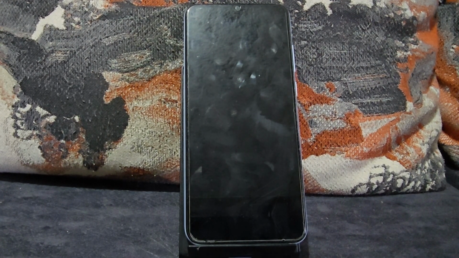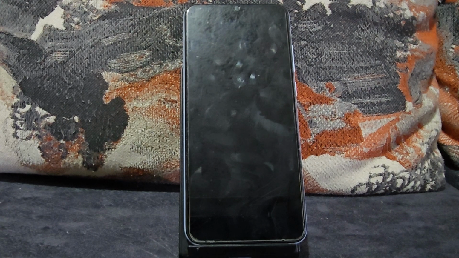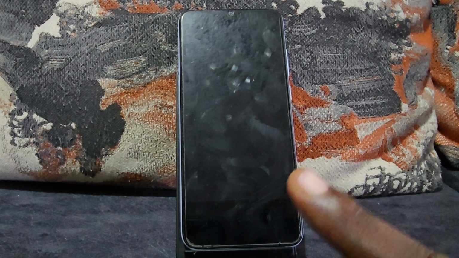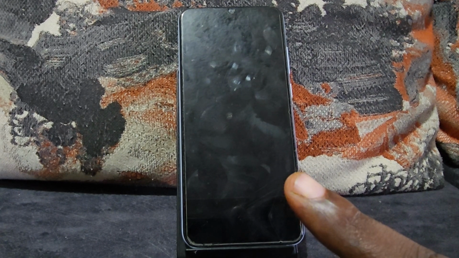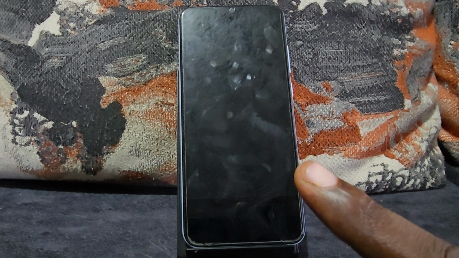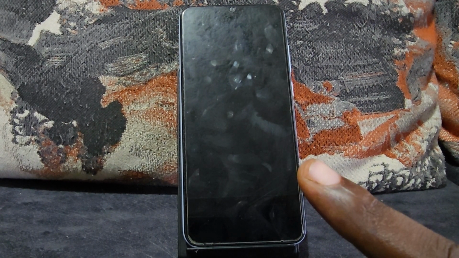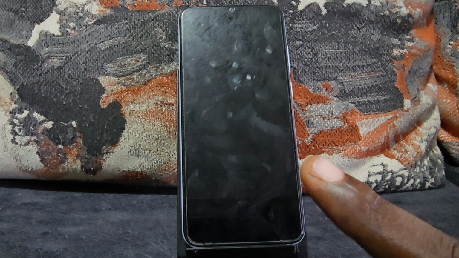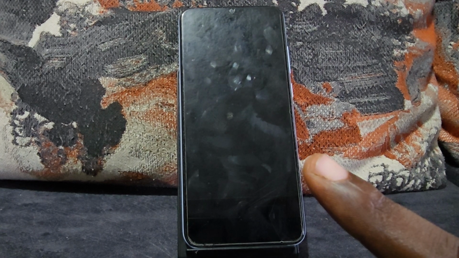All right, so the first thing you want to do guys, in case you're having the black screen issue, where of course the display is black or blank, and of course you're not seeing anything on the display. And again, another thing with this problem is that you may hear sounds, you may hear messages, you may even hear calls, but of course you're unable to see anything on the display. All right, so this is how we fix it whenever we have this problem.